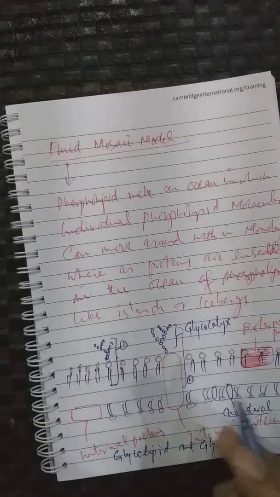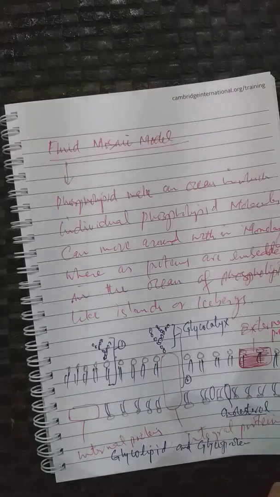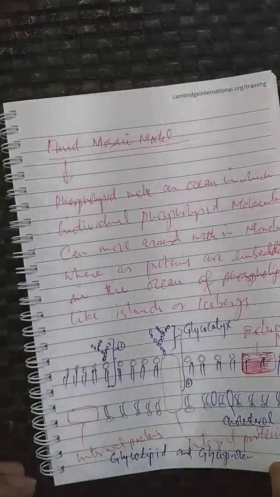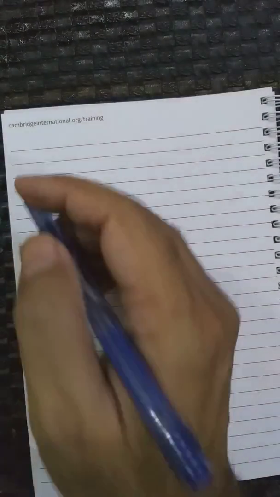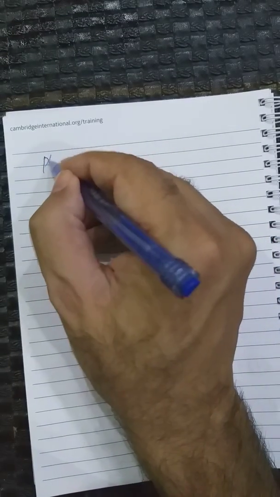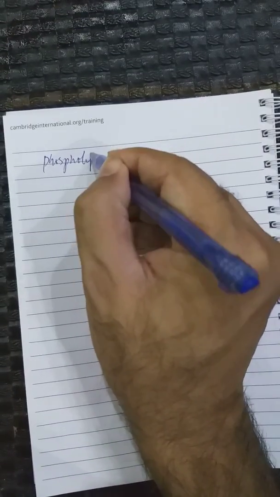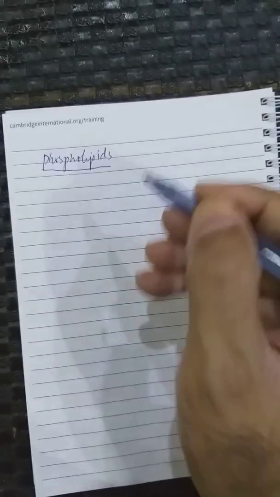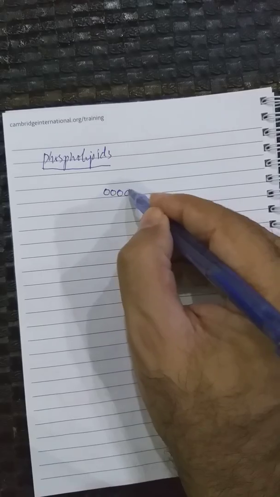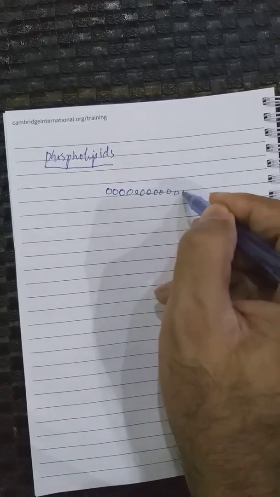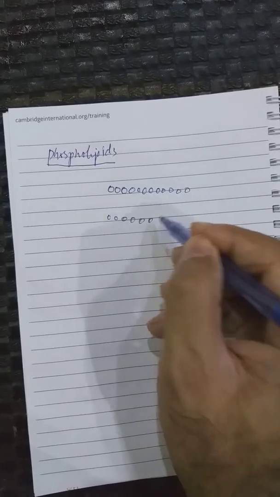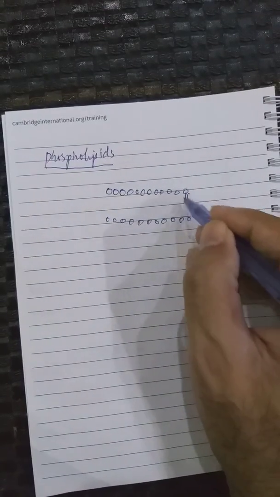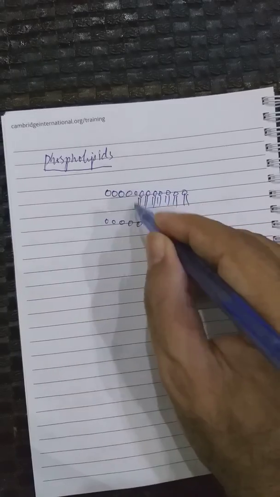Each chemical component in the cell surface membrane or in the cell membranes has an important role to play. We'll discuss the role of each component of a cell membrane one by one. So the most abundant and most important component is phospholipid. Phospholipids, as I said, make a bilayer in such a way that hydrophilic heads are outwards and hydrophobic tails are facing each other. Okay.